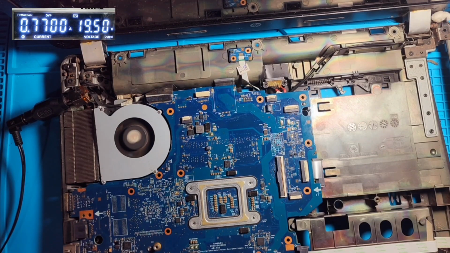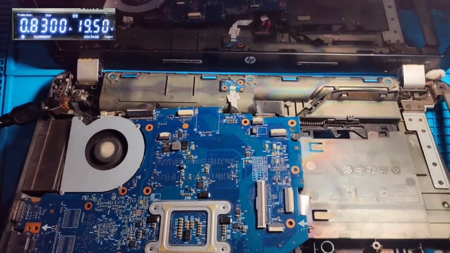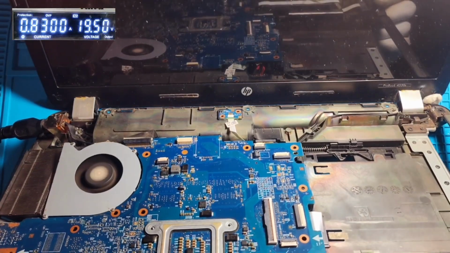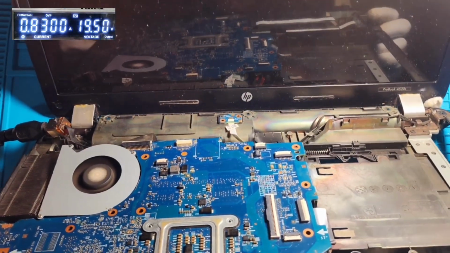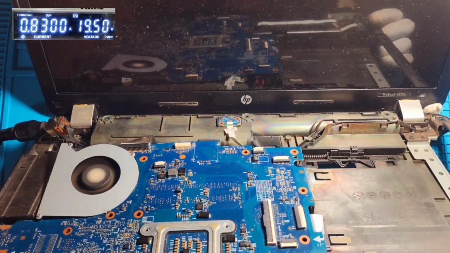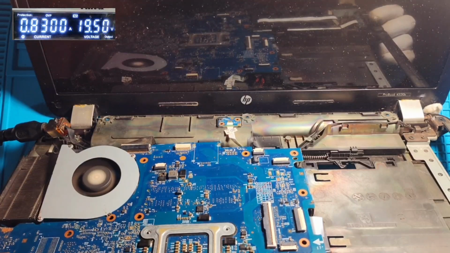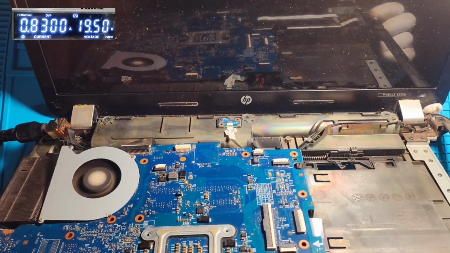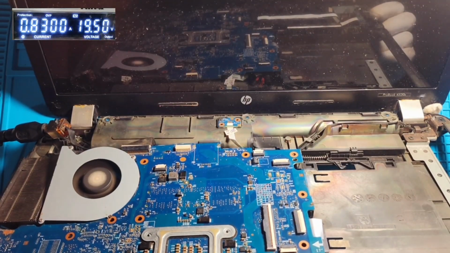Yeah, it's 820 milliamps. Am I getting the display? No, I am not getting the display. The ampere is still at 800 milliamps and no changes.